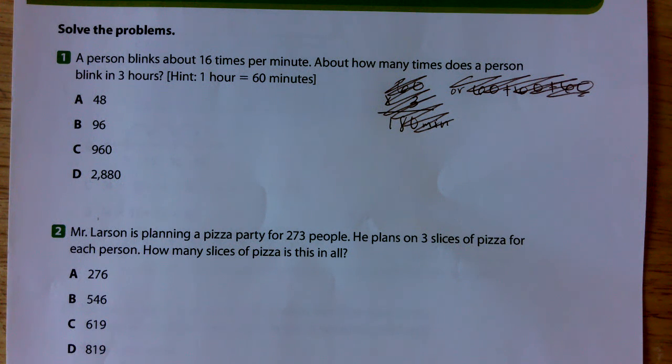All right. So, what we're going to work on now are some word problems. If you want to get your instruction book out and turn to page 120, we're going to be working on some independent practice. So, this first problem says a person blinks about 16 times per minute. About how many times does a person blink in 3 hours?